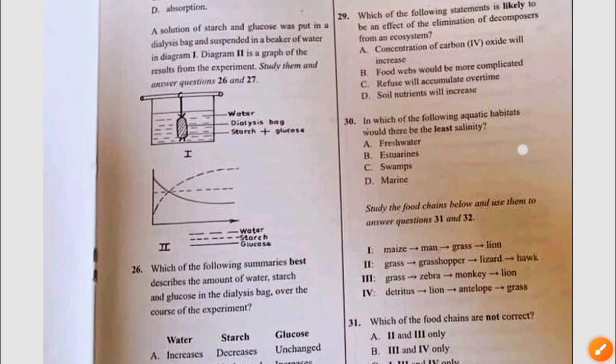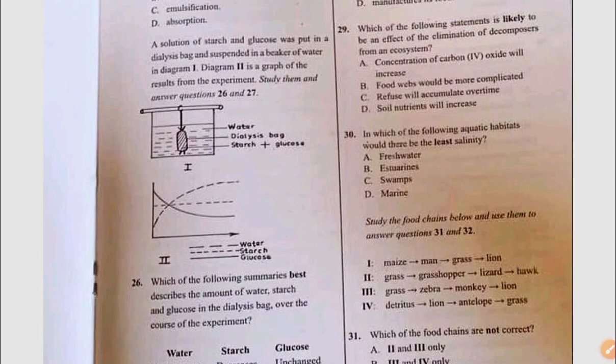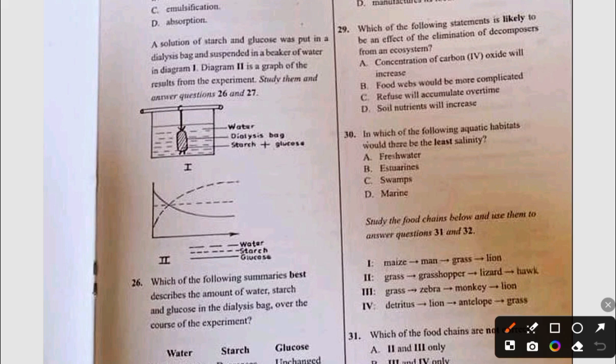29. Which of the following statements is likely to be an effect of the elimination of decomposers from an ecosystem? A. Concentration of carbon dioxide will increase. B. Food webs would be more complicated. C. Refuse will accumulate over time. D. Soil nutrients will increase. Refuse will accumulate over time when decomposers are eliminated.